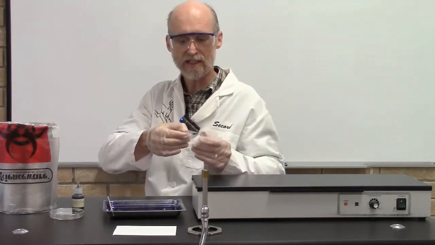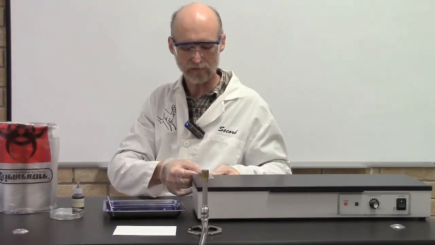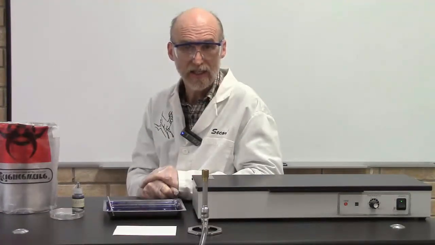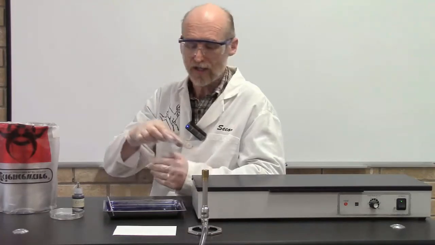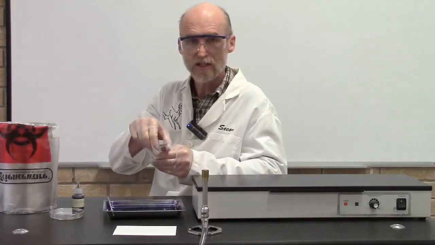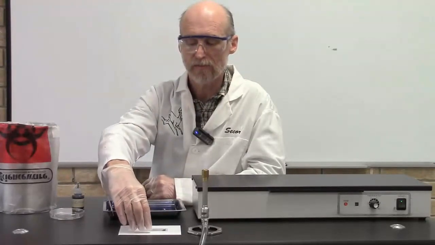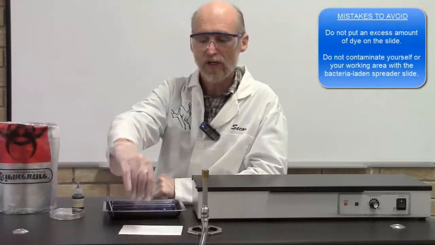Now we're going to take this and put it on our slide warmer. As the water evaporates, the dye actually bonds the bacterial cells to the slide. And you end up with your finished product. Now let me put this on this bibulous paper so you can see what the final product should look like. There you have it.